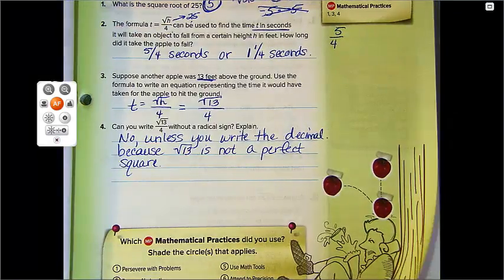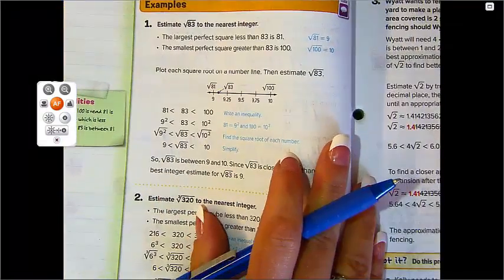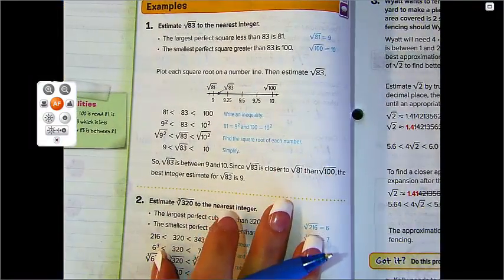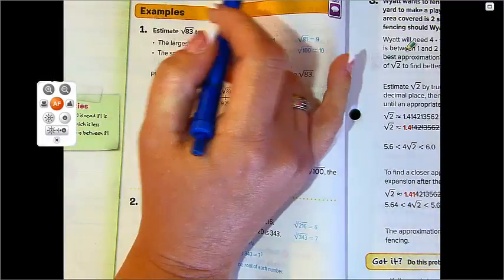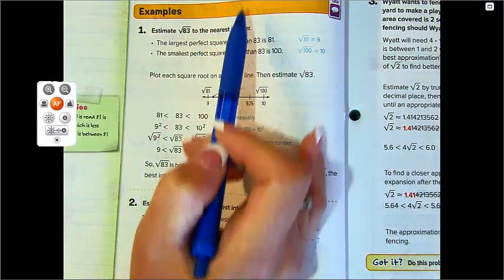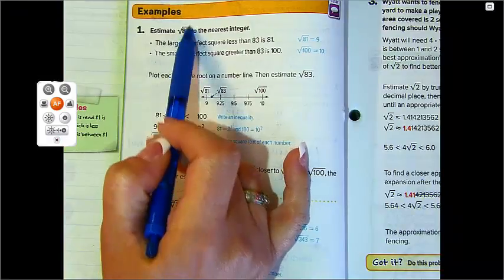Okay, so let's go on and look at the examples. Over here it wants us to estimate radical 83 to the nearest integer. Well, I had to think, what numbers are close to 83?